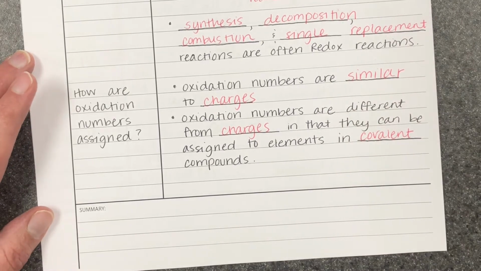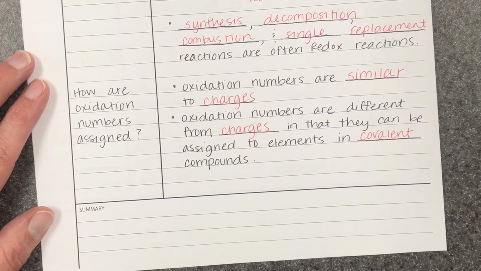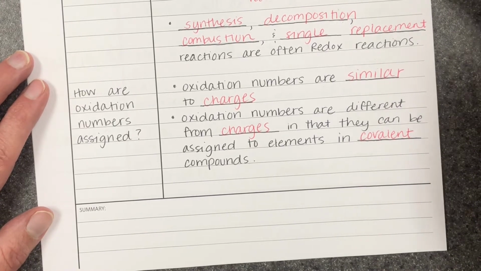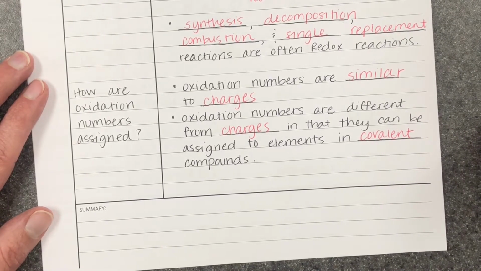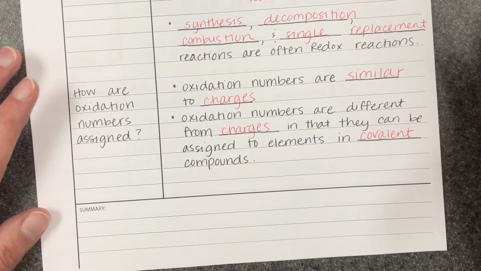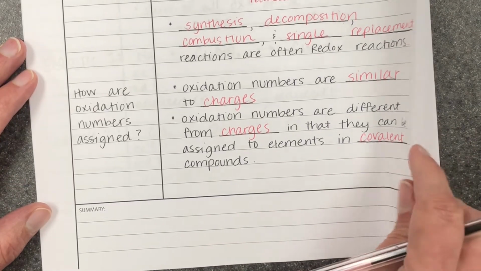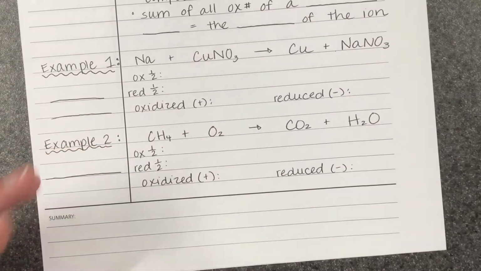And you might be asking, well, how could a charge be assigned to something that's in a covalent compound? Well, remember that a lot of covalent compounds are polar covalent compounds, and so the electrons are closer to one element than the other. That makes the element that the electrons are closer to more negative in charge because it has more electrons surrounding it, and so it's still going to have a negative oxidation number. Not necessarily a charge, but a negative oxidation number.